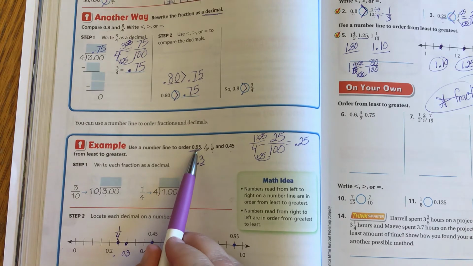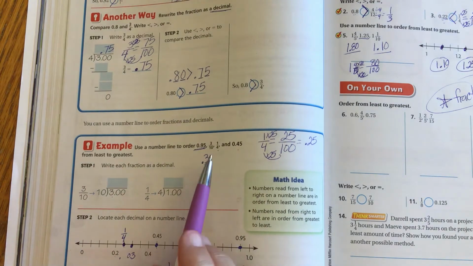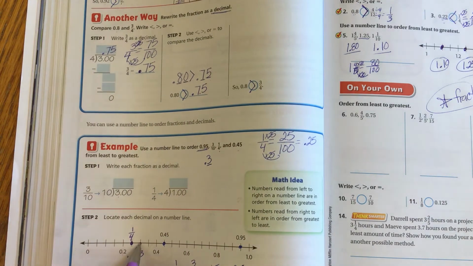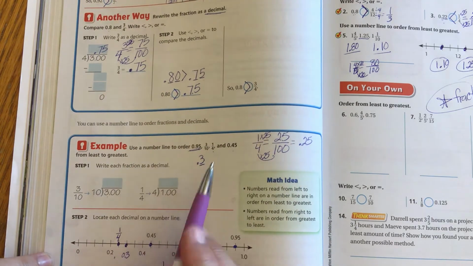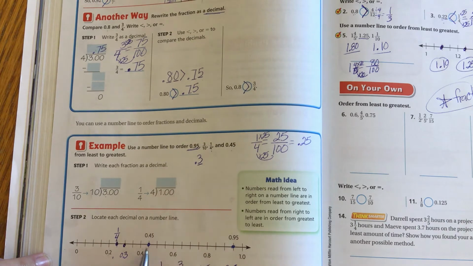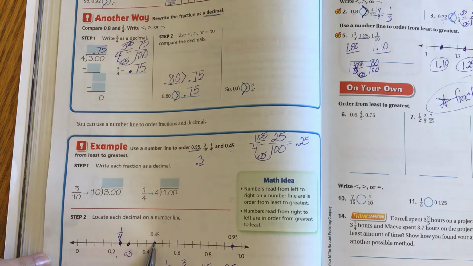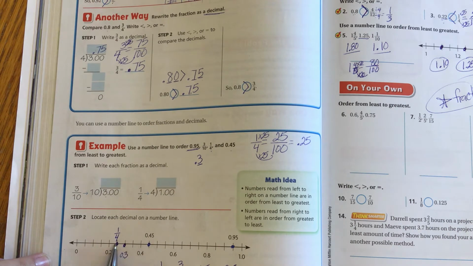That's almost a whole, so that's probably going to be at the top. 3 tenths, that's 0.3, so that's a third the way through about. 1/4 is 1/4 the way through, and 0.45 is really close to half. So then if I had to put them least to greatest, using my number line, I can go to the smallest, next smallest, in the middle, and that's the largest.